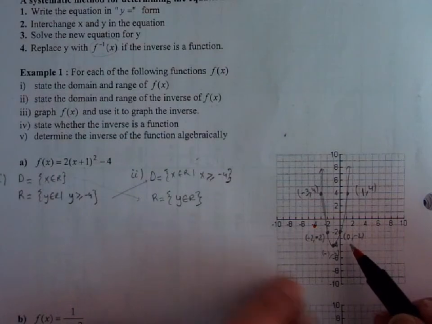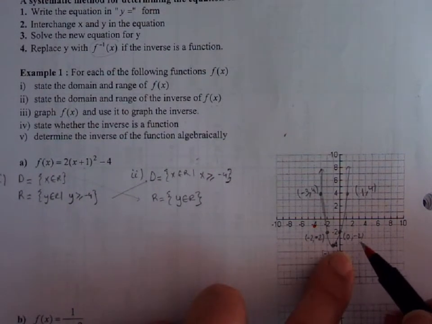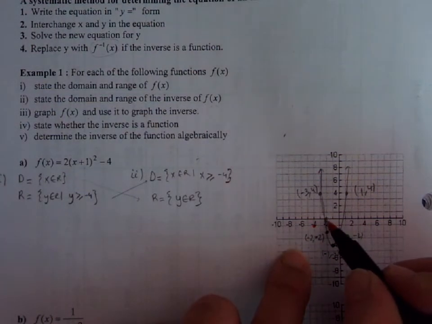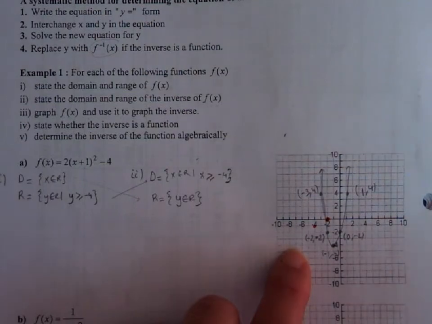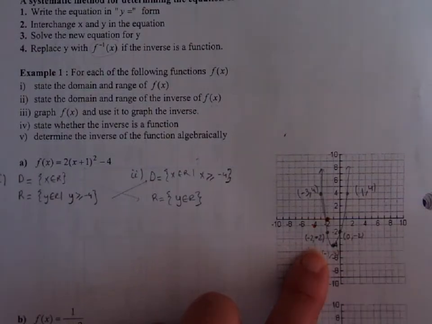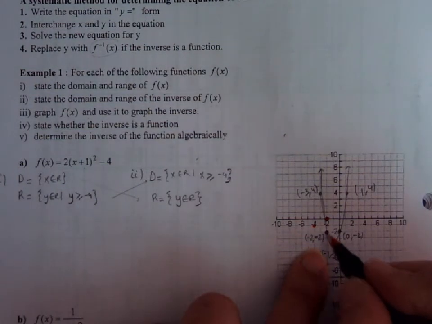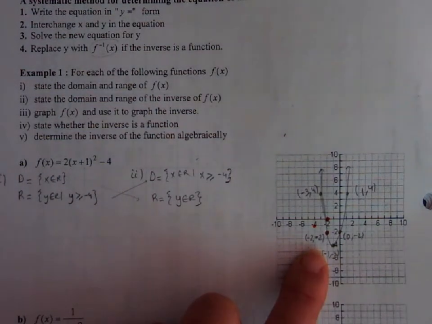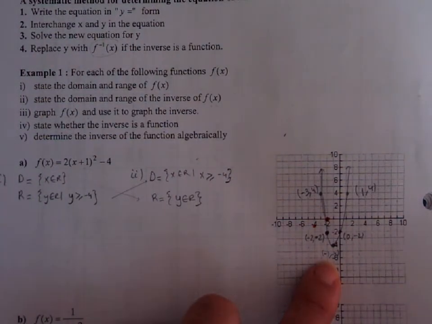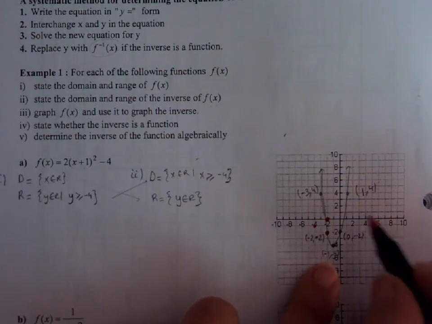Next, we have the point (0, -2). On the inverse, we are going to have (-2, 0). Next, we have (-2, -2) on the original. Switch the coordinates, and you still have (-2, -2). Then you have (1, 4) on the original. Switch the coordinates, and you have (4, 1).